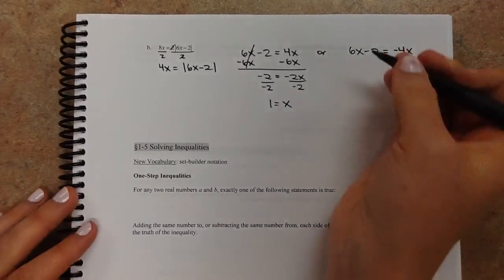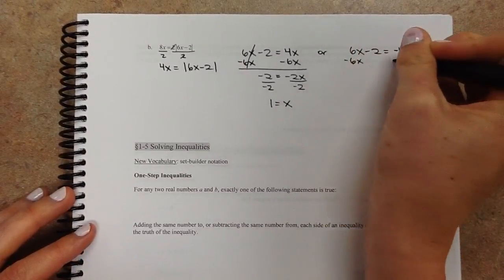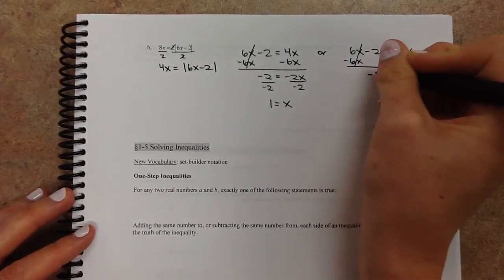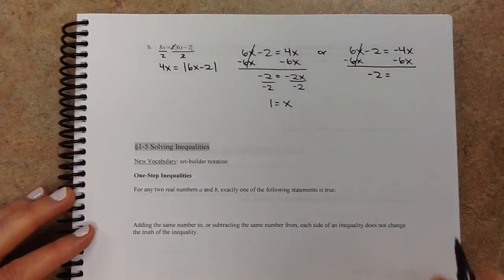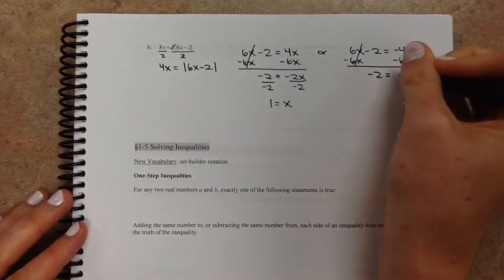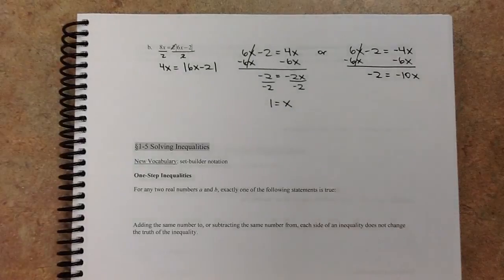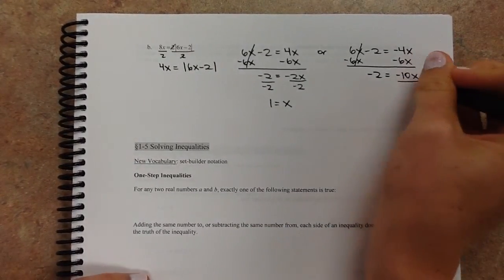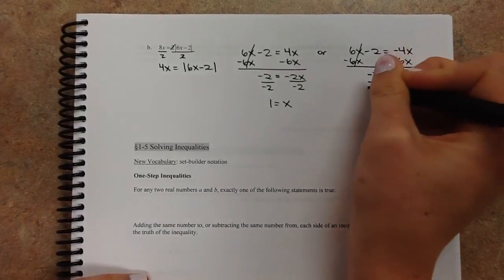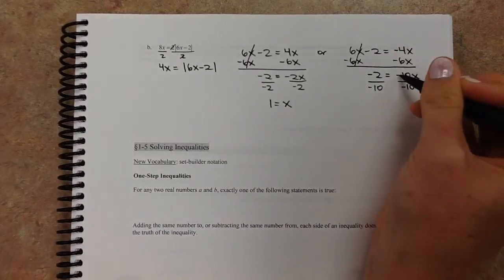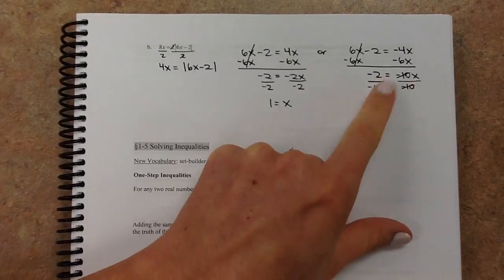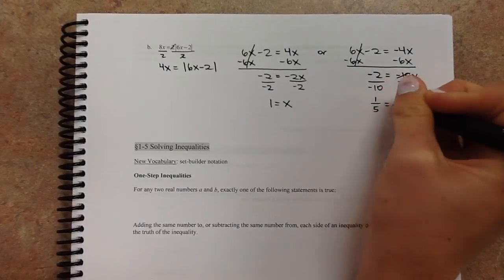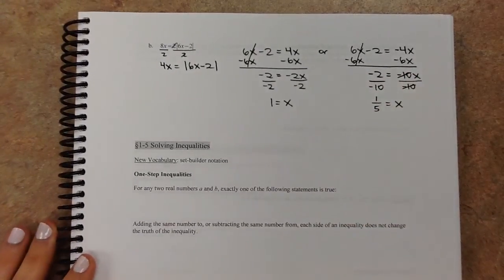And then over here, I'm going to do the same first step. I'm going to subtract the 6x from both sides. So these cancel. I still have a -2, not a +2. And then a -4 and a -6 leave me with a -10x. Okay, last step here before I check my answers. This x is being multiplied by a -10, so I cancel that out by dividing by -10. And then be careful here. A lot of people want to say that's 5. This is not 5. 2 over 10 reduces down to 1/5, not 5. Okay, so that's my second potential answer.